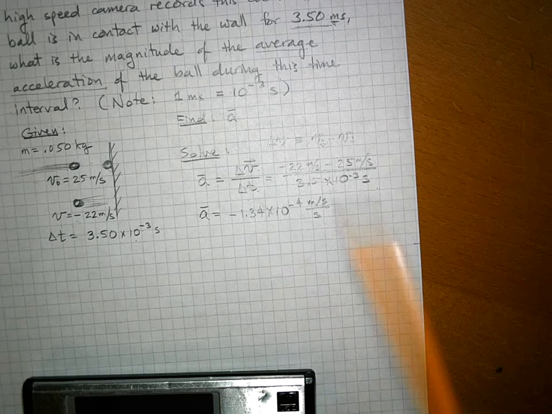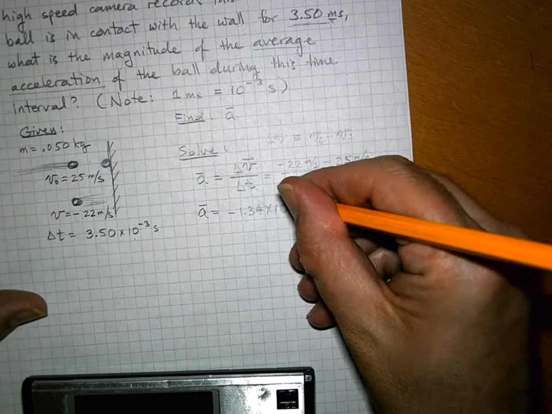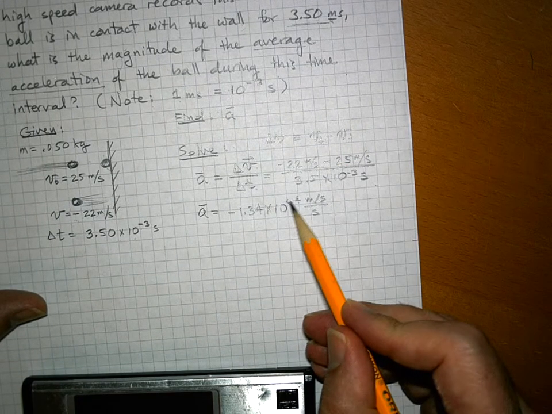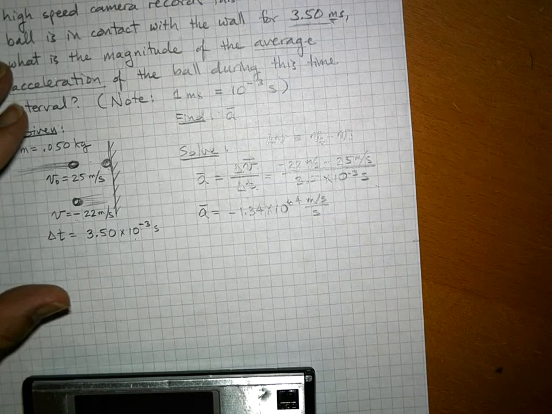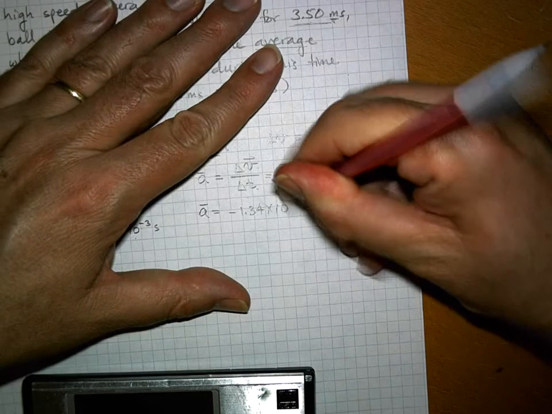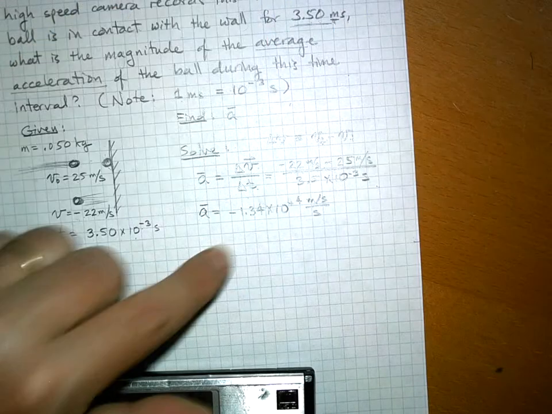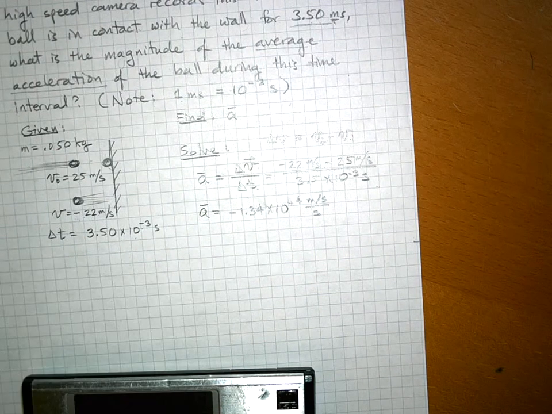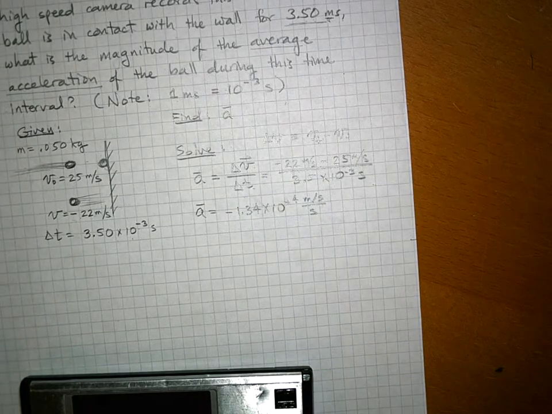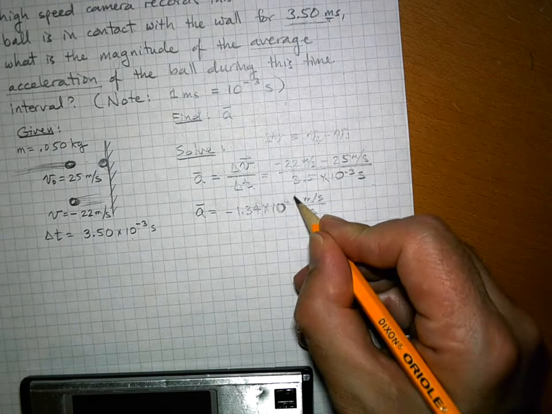Oh, wait, not negative 4. I'm sorry, this is positive 4. Let me erase that. It's negative 1.34. I got carried away by this negative here. Negative 1.34 times 10 to the 4 power.